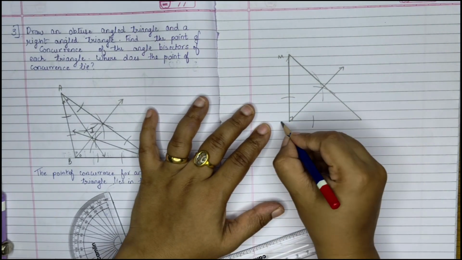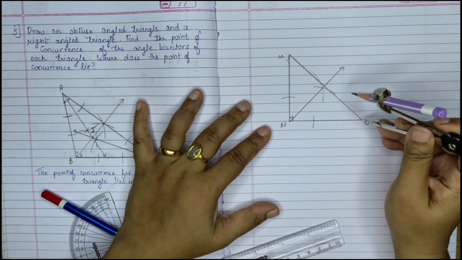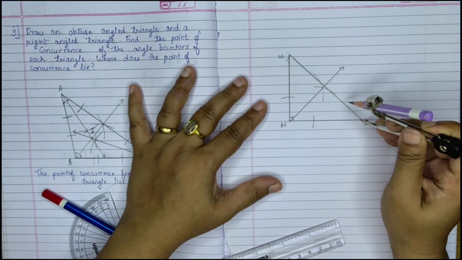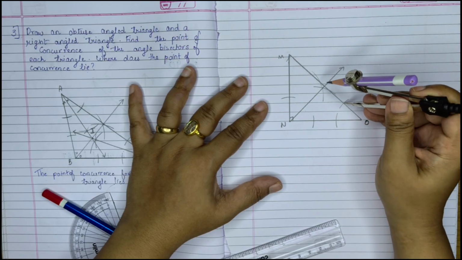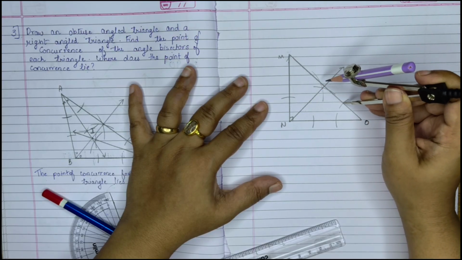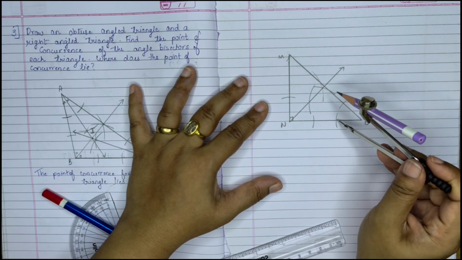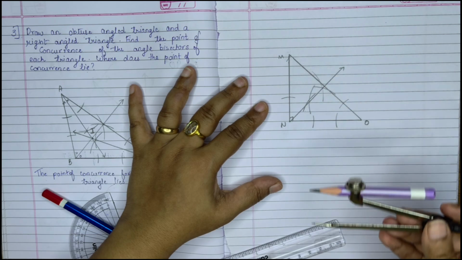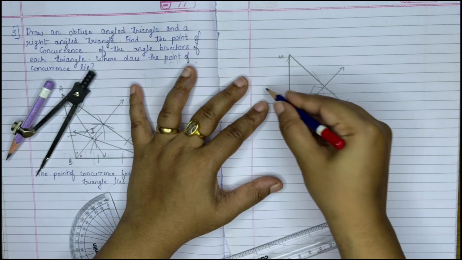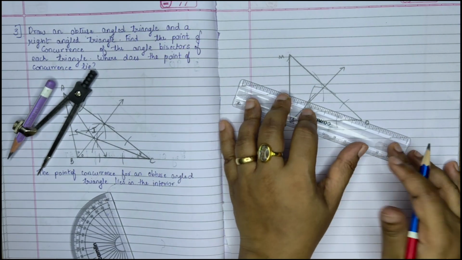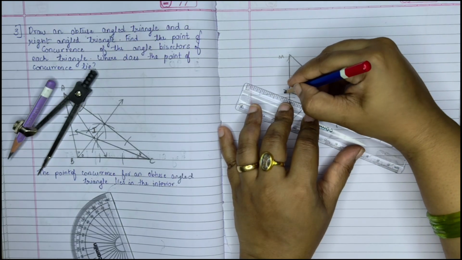This is suppose M, N, O. So from this end we will draw another bisector. Can increase it. So two arcs are intersecting here. We will join this. So this is another bisector.